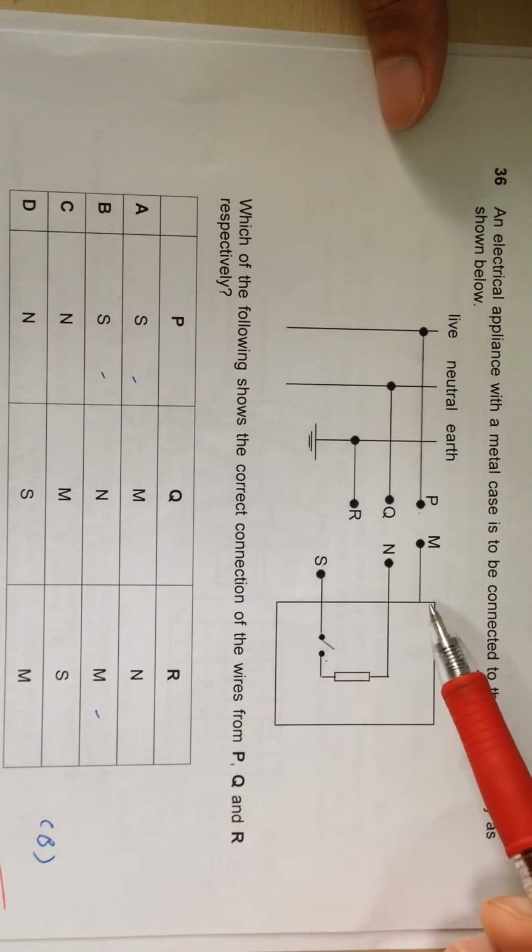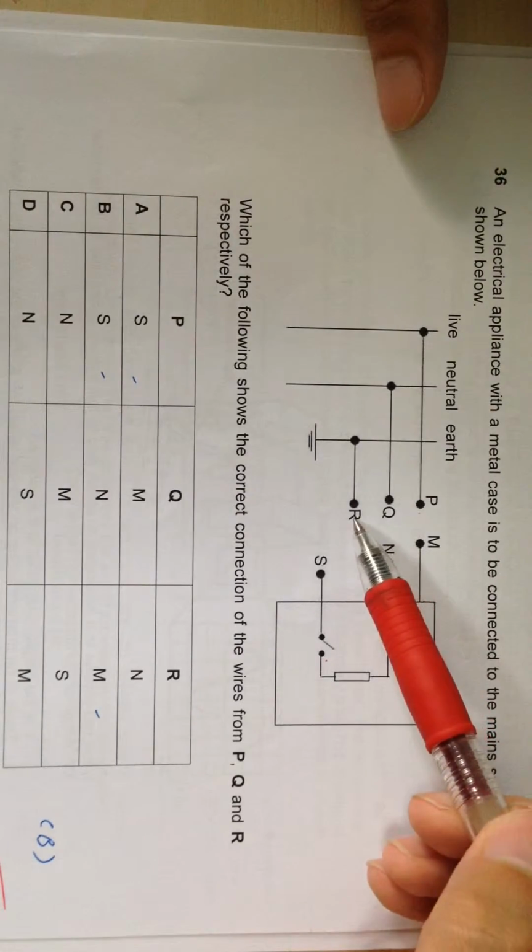36, just be very careful. Live wire must always connect to your switch. Your metal casing will always connect to your earth wire, and with that you can actually conclude your answer is B. Okay?